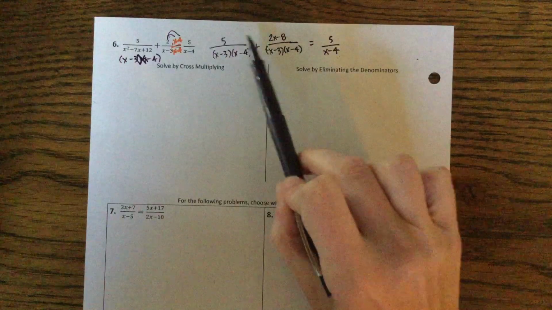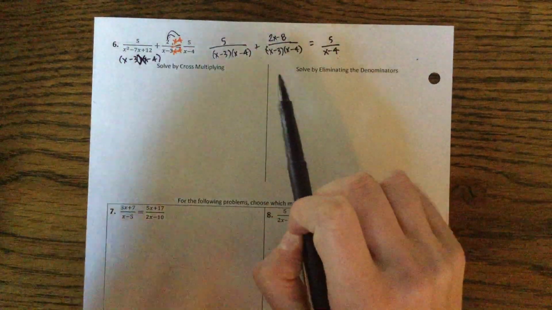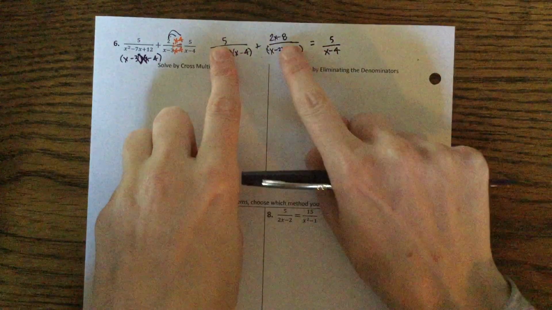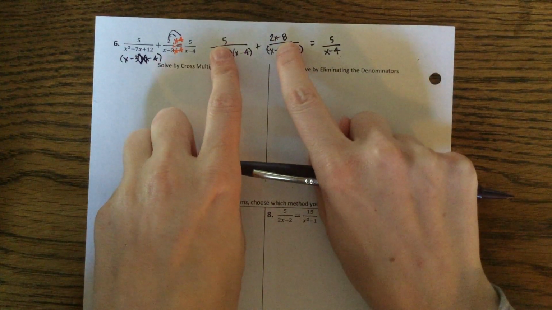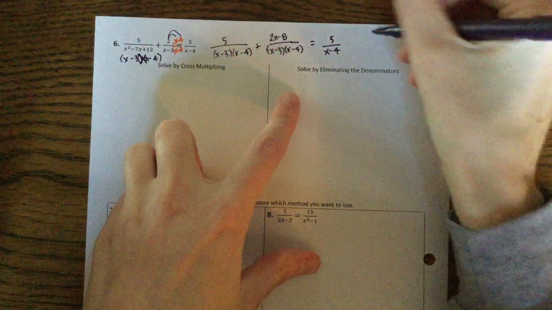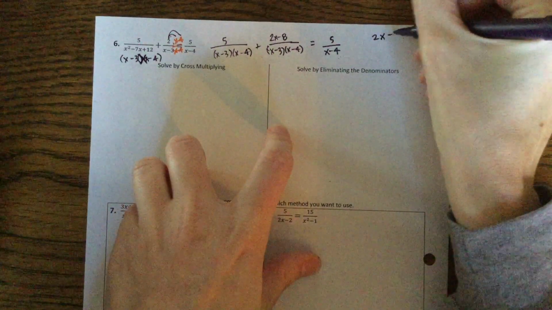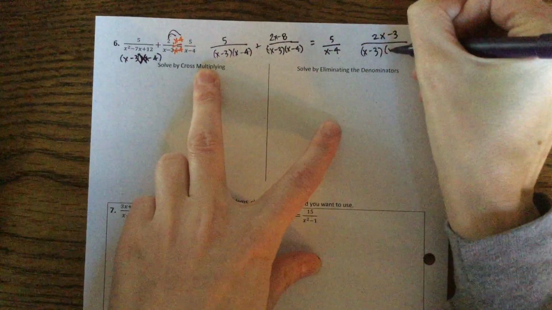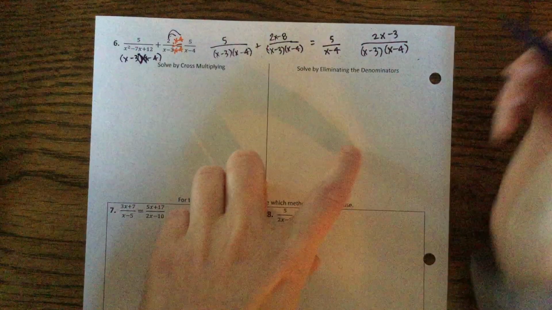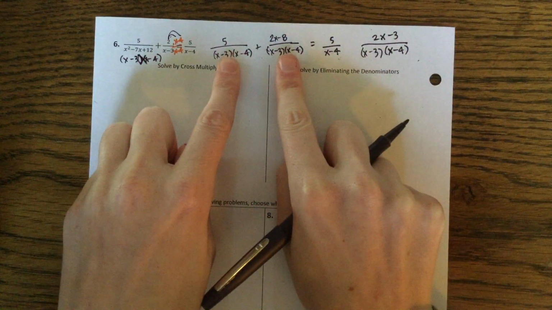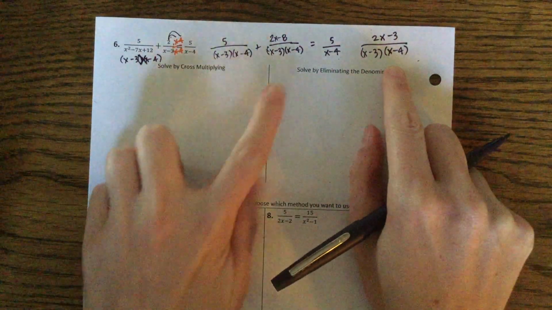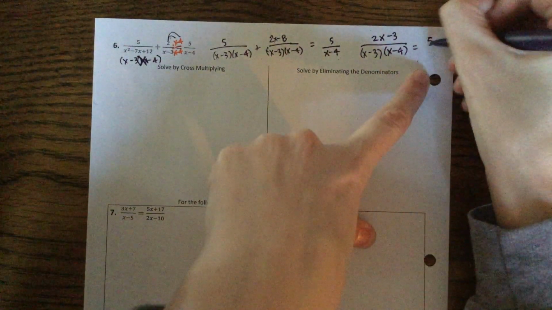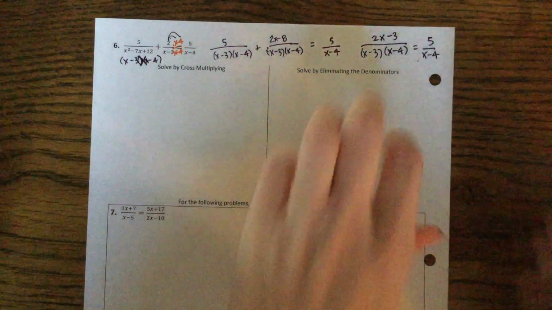So now you can add these two fractions together. So adding the 5 plus the 2x minus 8, and 5 and negative 8, we can combine those, which would be negative 3. So that numerator would be 2x minus 3 over x minus 3 times x minus 4. All right, so combining these two fractions together to get that. And then we haven't changed anything here, so that still equals 5 over x minus 4.